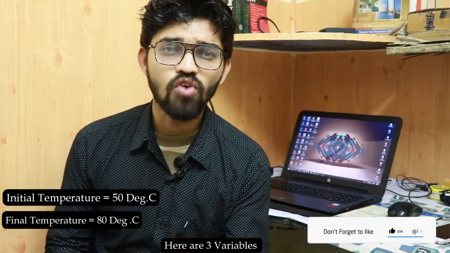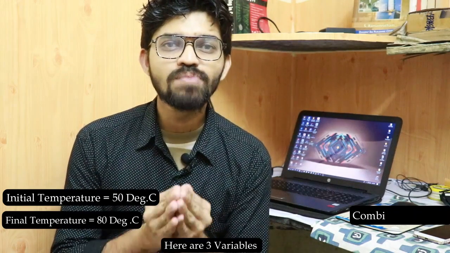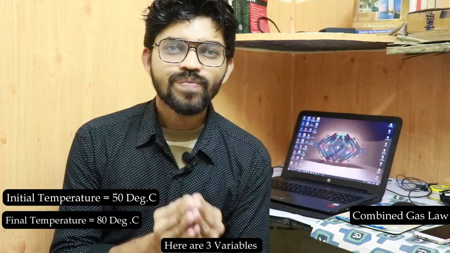Suppose I increase the temperature of that balloon from 50 degrees Celsius up to 80 degrees Celsius, then what will be the pressure, or what will be the volume? Here we are talking about these three variables: pressure, volume and temperature. So in this case, which law will you use to determine the pressure or volume? The answer is the combined gas law.